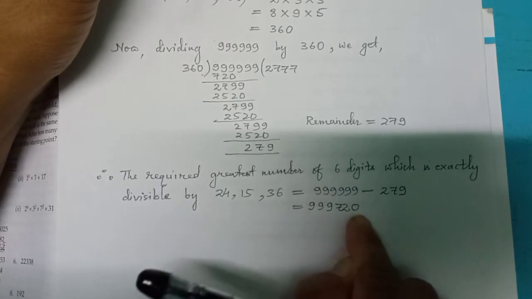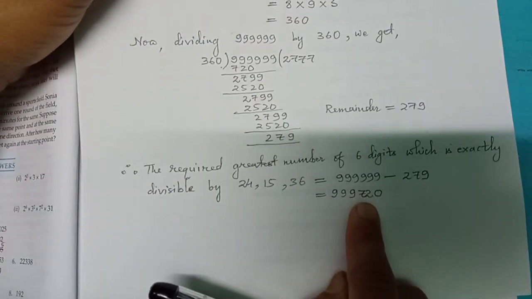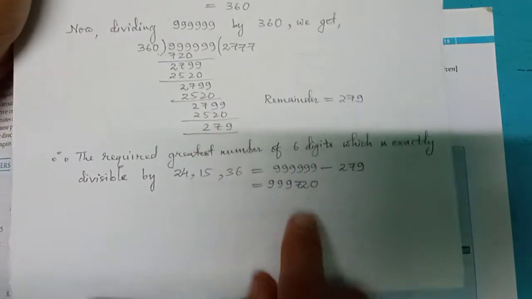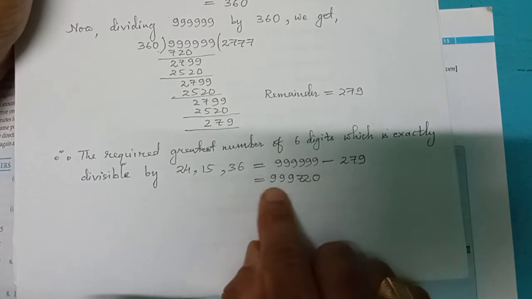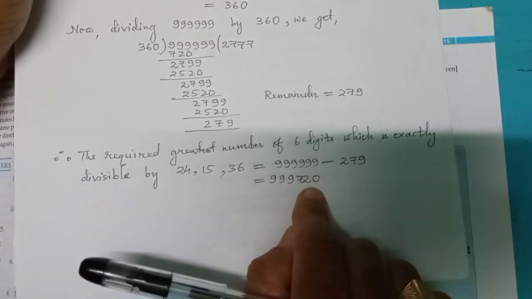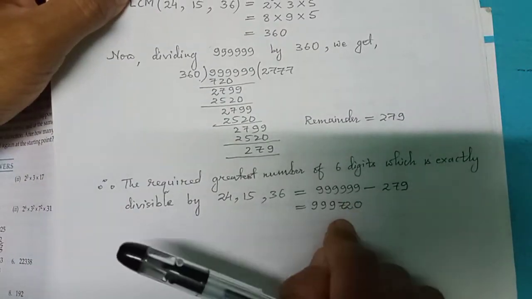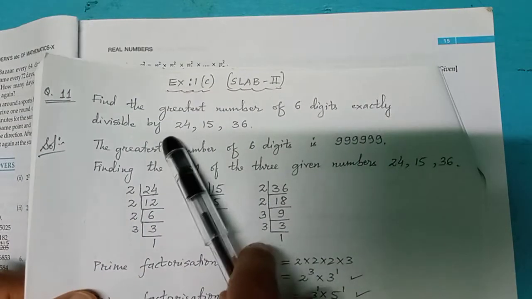So this is the required number, which is the greatest number of 6 digits and also exactly divisible by 24, 15 and 36. Okay, clear? That means if you divide this number by these three numbers 24, 15, 36, you will get remainder 0. And moreover, it is still a 6-digit number, and this is the greatest. More than this we don't have. A 6-digit number divisible by all three that is greater than this is not possible. So this is the required answer.